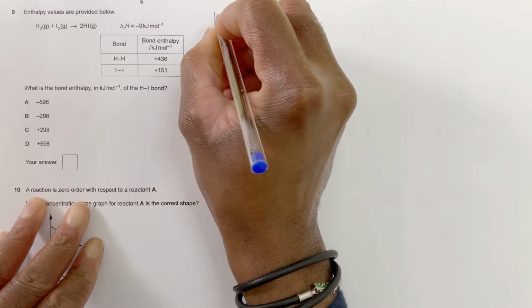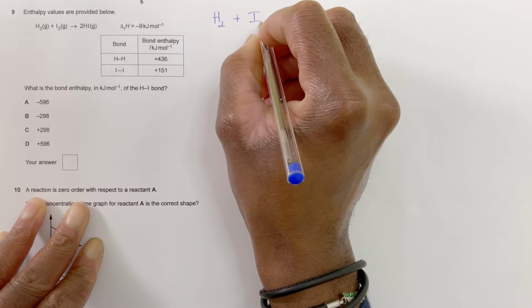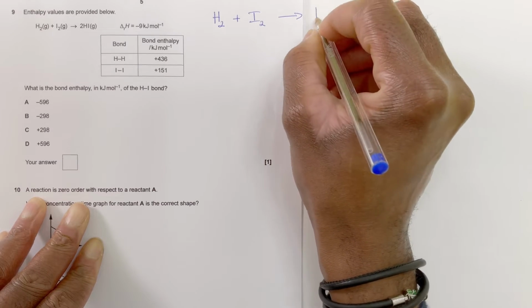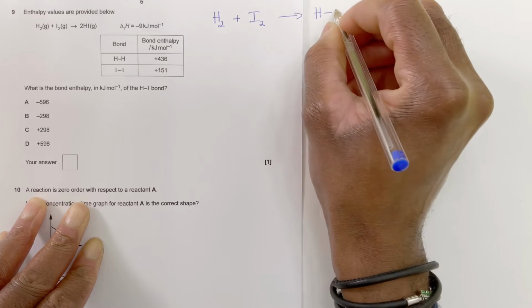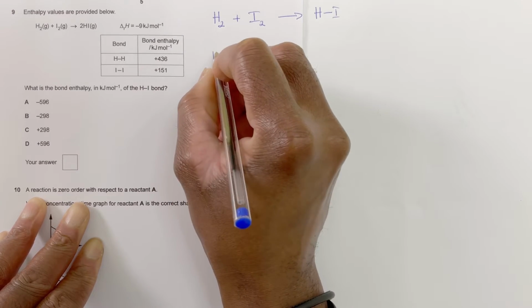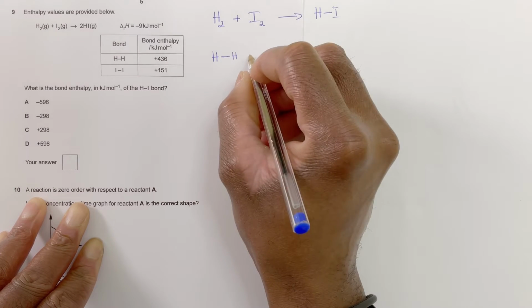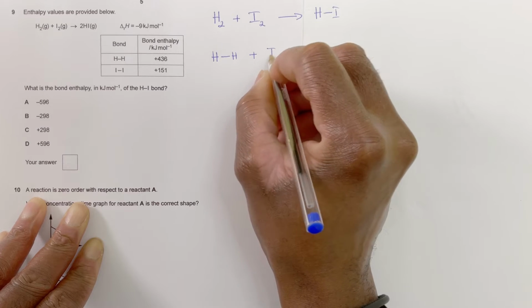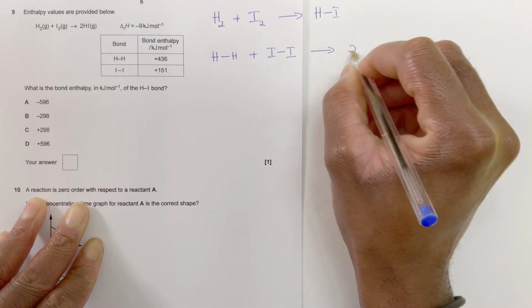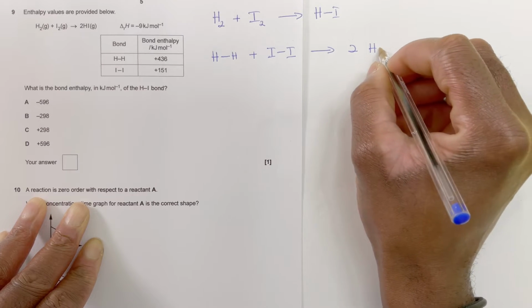So this is what's happened. You've got hydrogen gas plus iodine gas to give you hydrogen iodide gas. The hydrogen itself is one H bonded to another H, plus iodine bonded to another iodine, to then give you 2 moles of hydrogen iodide.